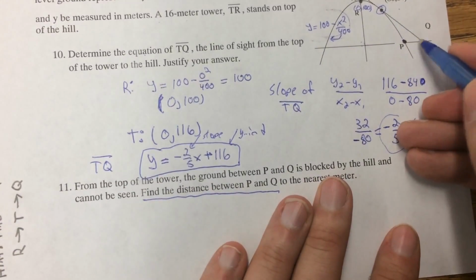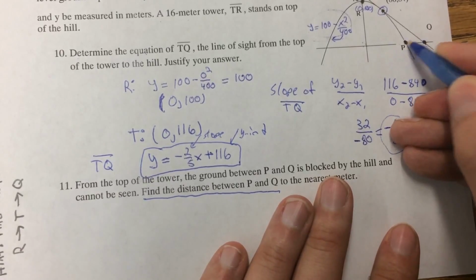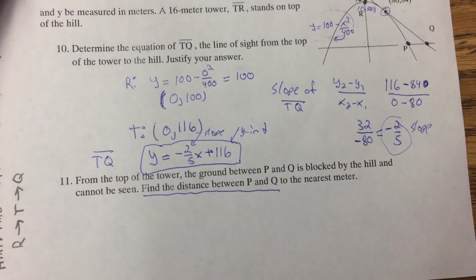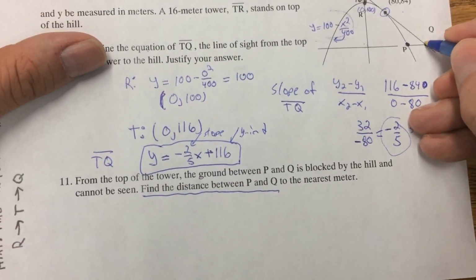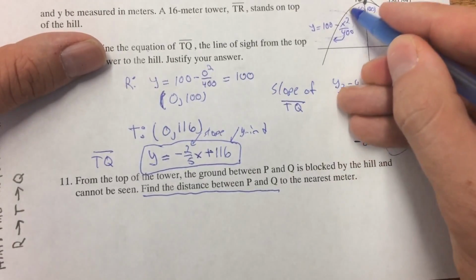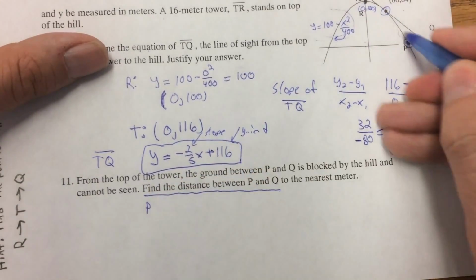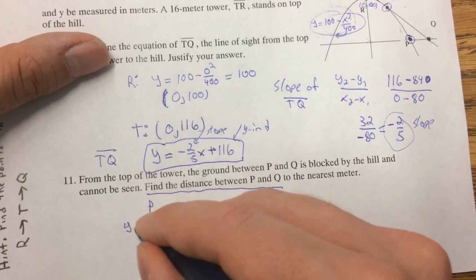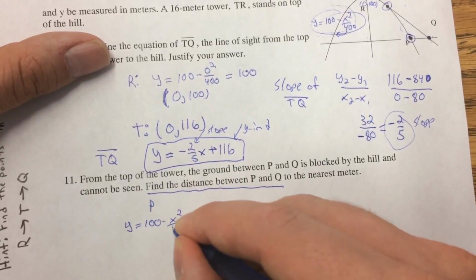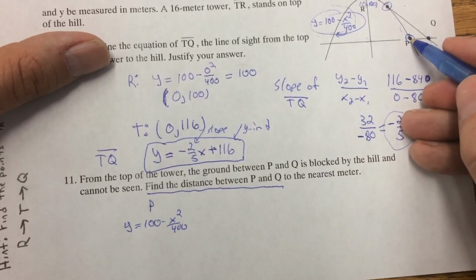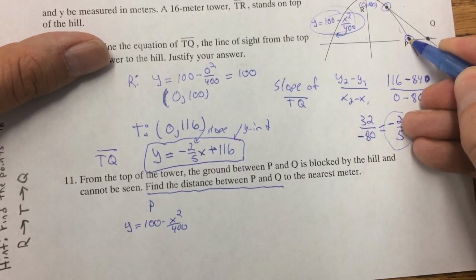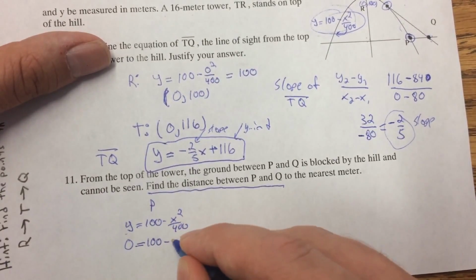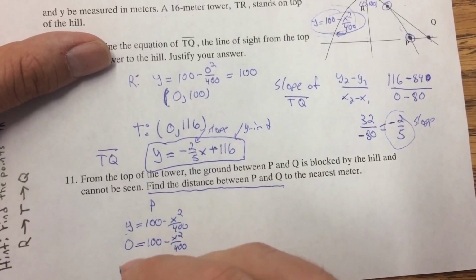And so obviously what we're going to need to do here is find the x value of P and the x value of Q, because if we have those two x values, we can subtract them and get the distance. So point P is on this curve, it's on the hill, so it has to match this equation. Point P is going to match y equals 100 minus x squared over 400. And what we know about P is that the y value is 0. Well, since we know the y value, we can solve for the x value. The y value is 0, so we plug that in for y, and we solve for x.